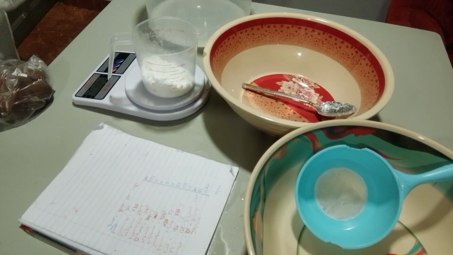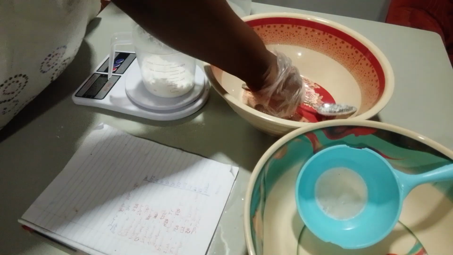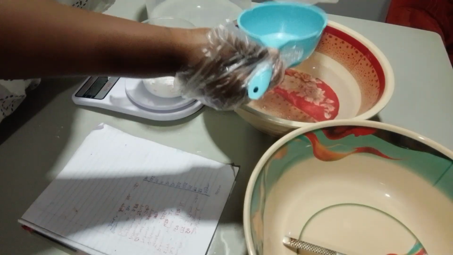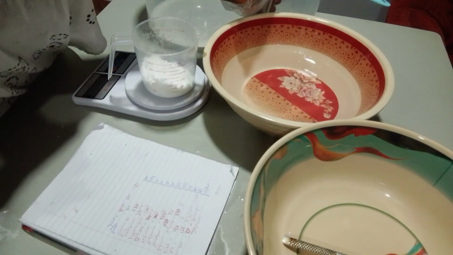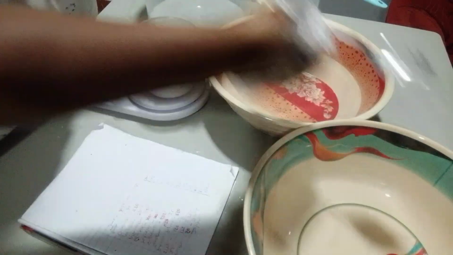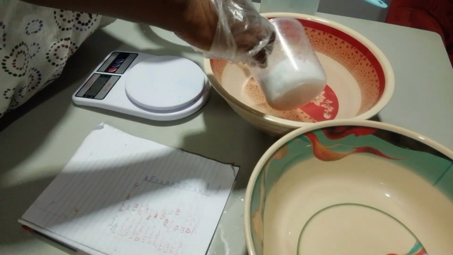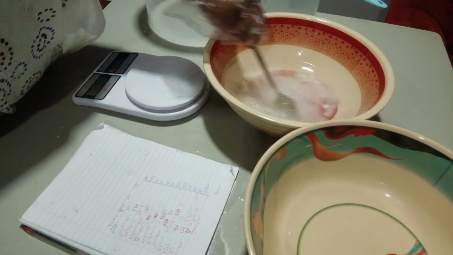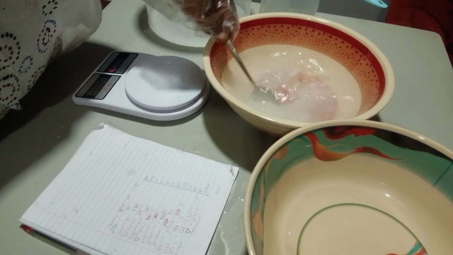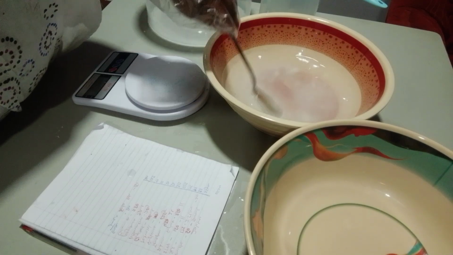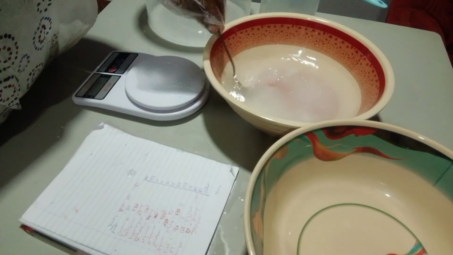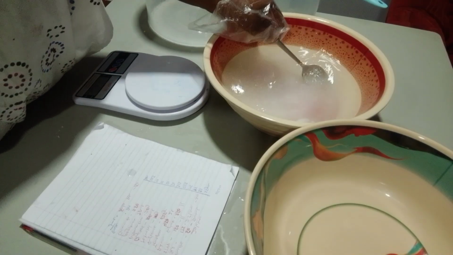As usual, please sieve your water. There may be some particles in it that you don't know about, and you don't like to see those particles in your finished product. So I'm going to pour it inside and also stir for it to dissolve. If not, your soap will be lumpy. You see lumps in your soap. So you stir for it to dissolve.